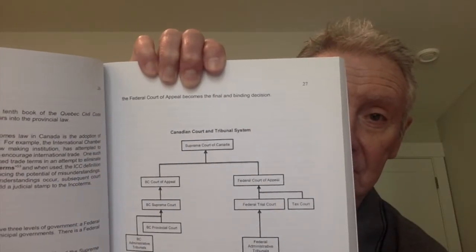Okay, but if it's a substantial amount of money or there are other issues involved, your court of first instance will become the BC Supreme Court. Okay, and this is the diagram I'm talking about. Okay, so you'll find that on page 27.